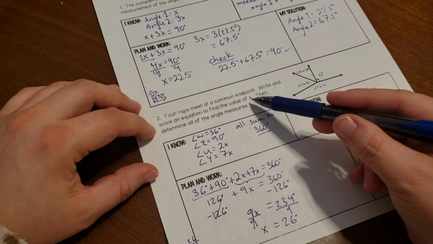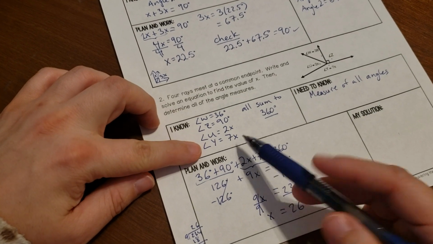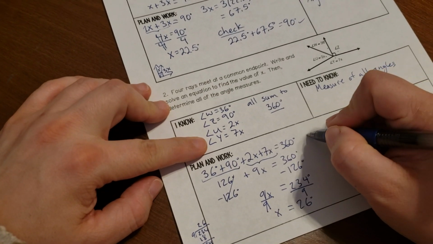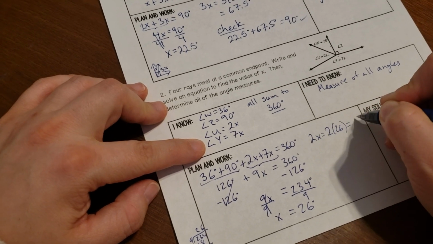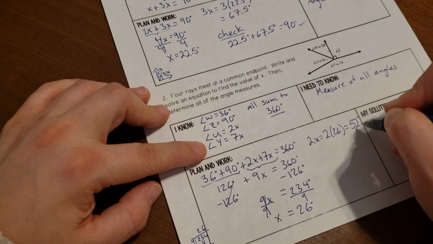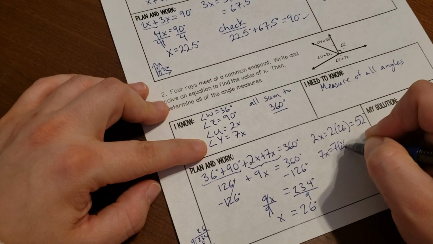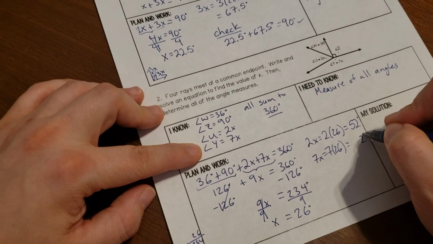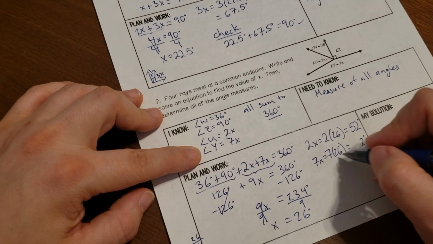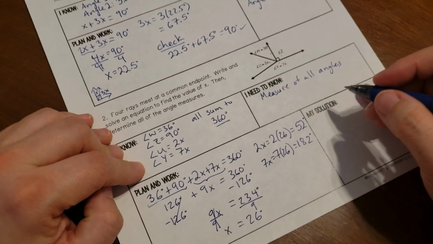It told me to do that, so now that I know what x is, I can find what u and what y are. So 2 times x, that's 2 times 26, that's 52. And 7 times x, that's 7 times 26. Let's see, 7 times 6 is 42. 7 times 2 is 14, that's 182. Alright, my solution.